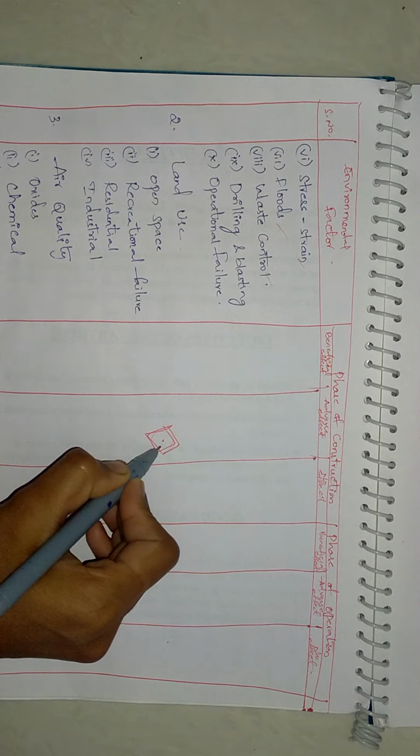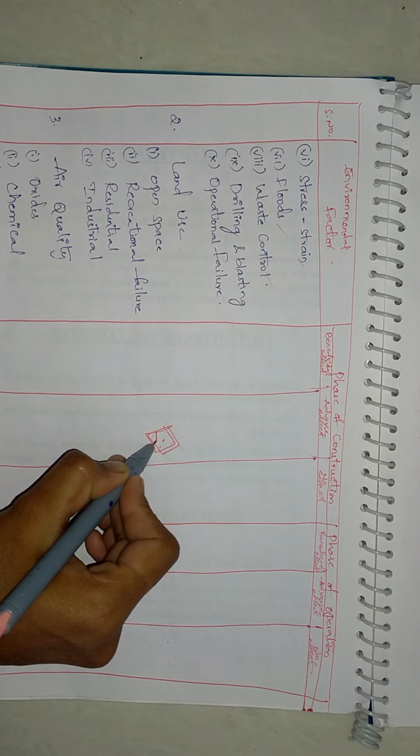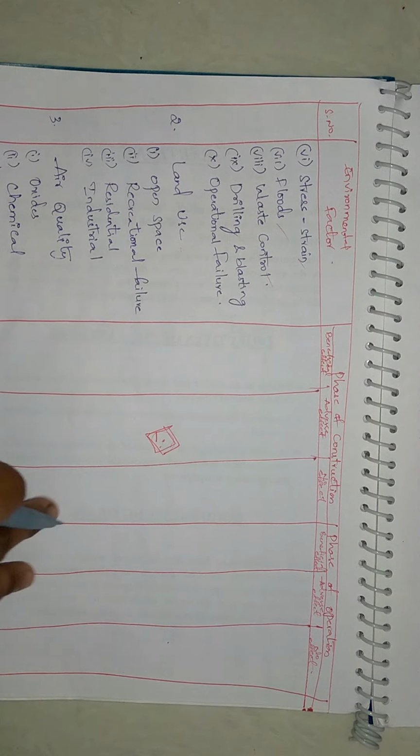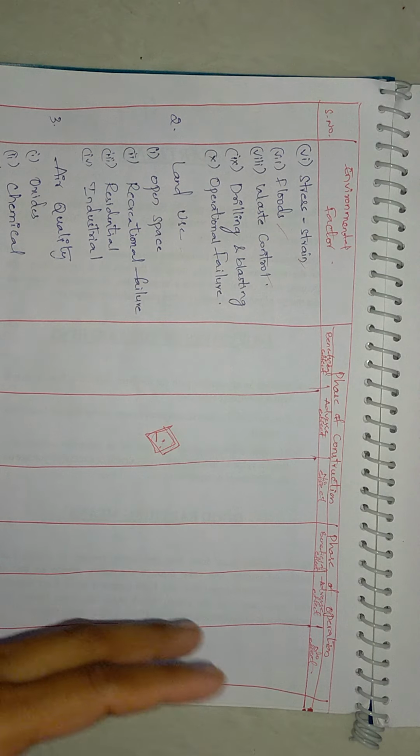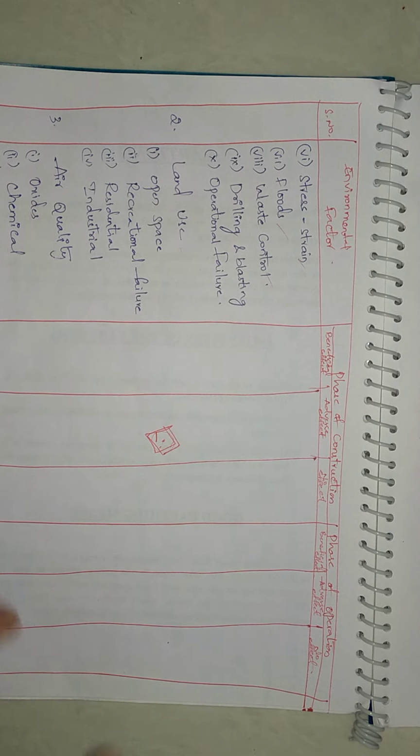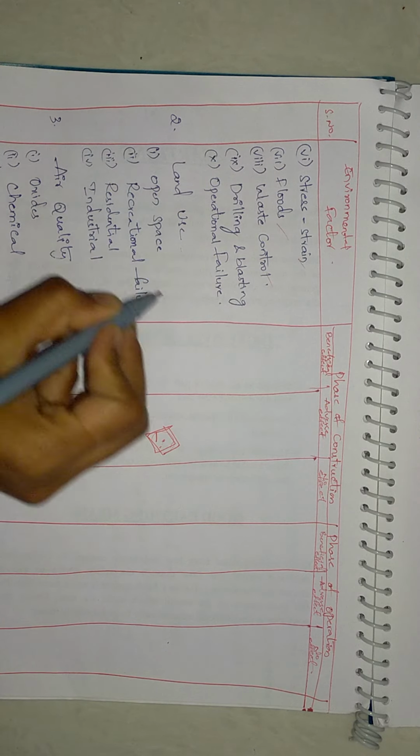In that, how much is open space, how much is recreational, how much is residential, meaning how much space is occupied by the people living there, and how much is industrial space. They'll check each and every aspect of one particular factor.